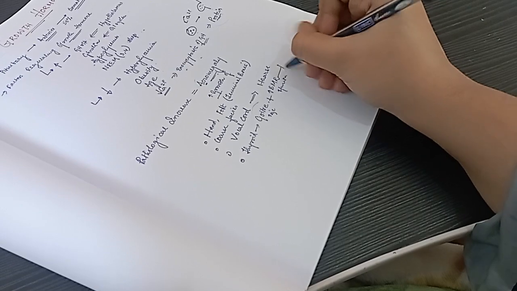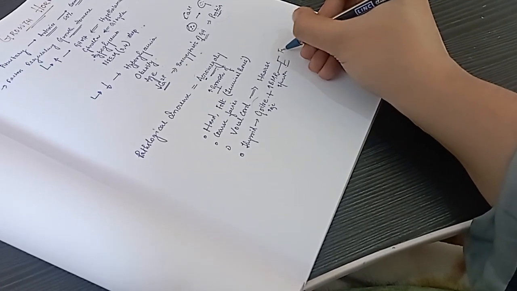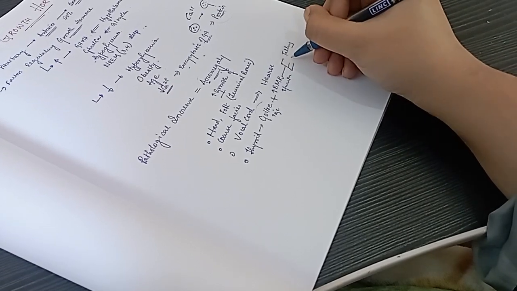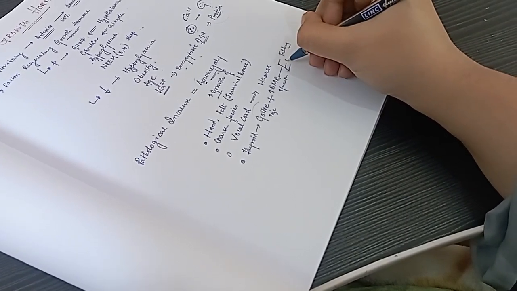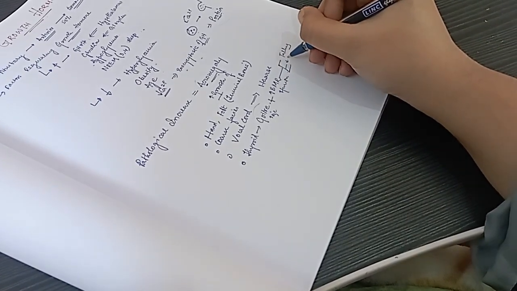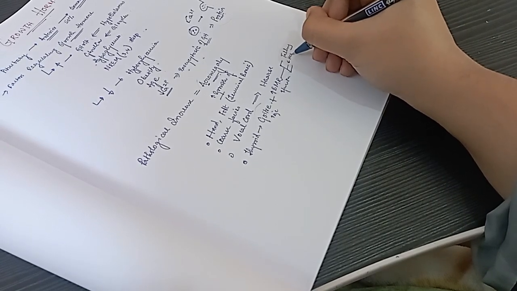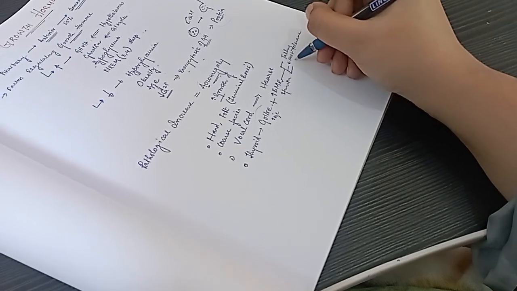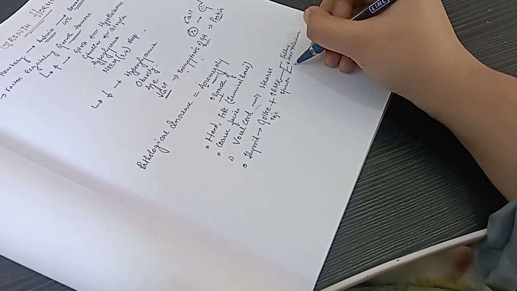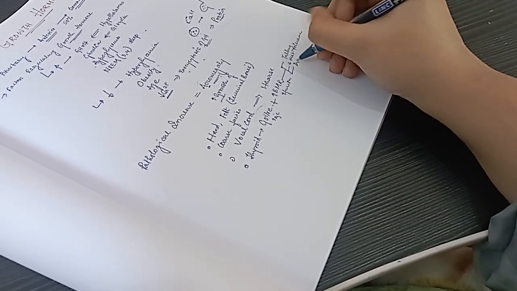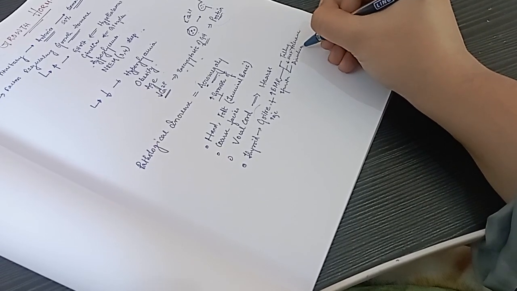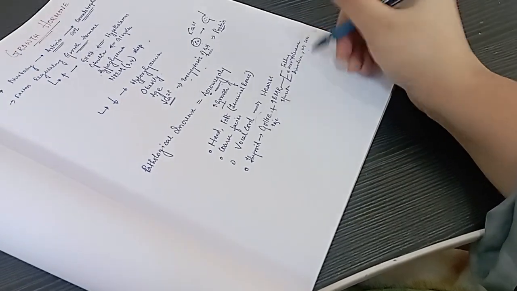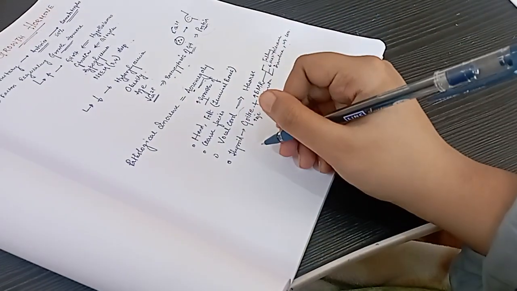What are the features of increased BMR? There will be tachycardia, decreased heat tolerance, diarrhea, weight loss, all hyperthyroidism features.